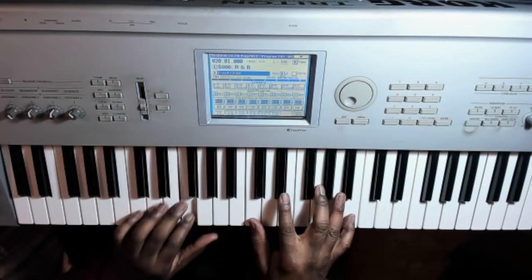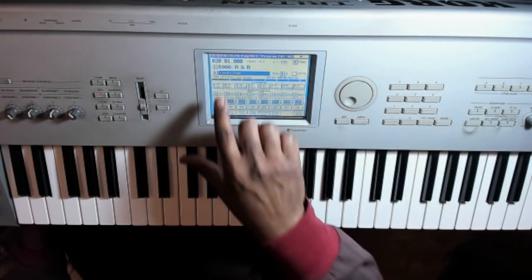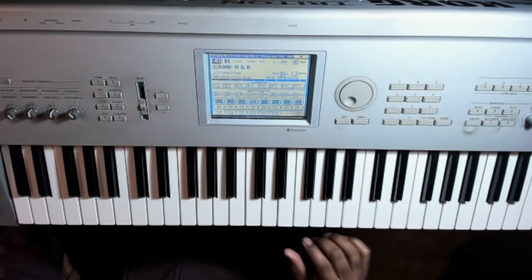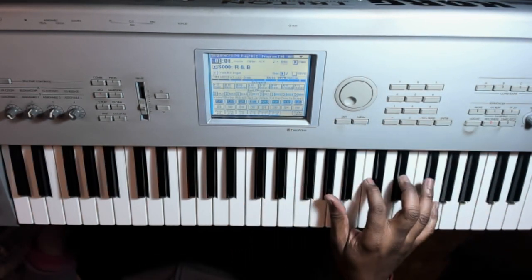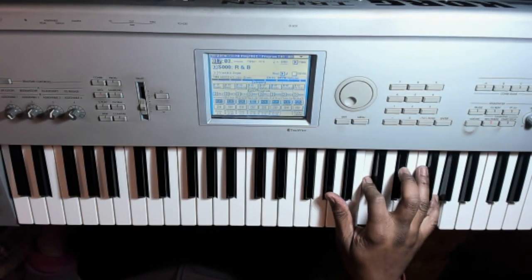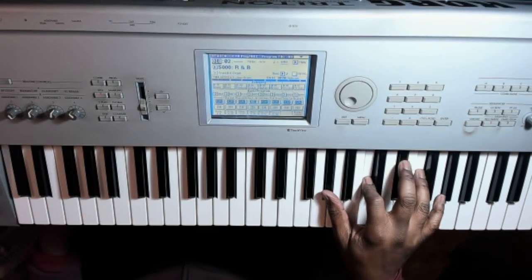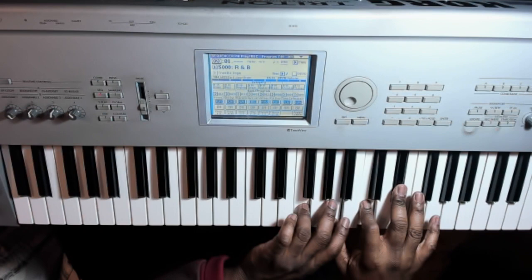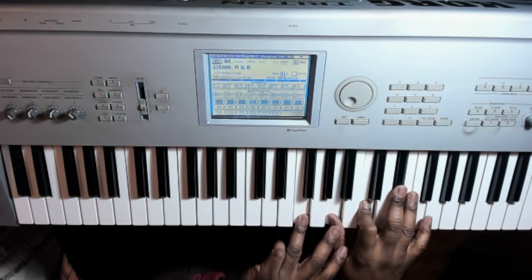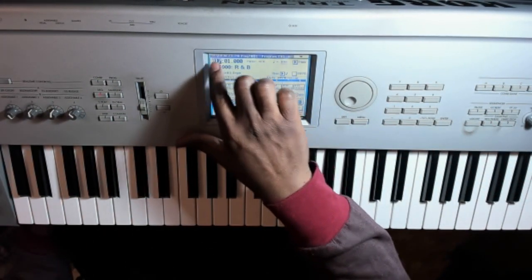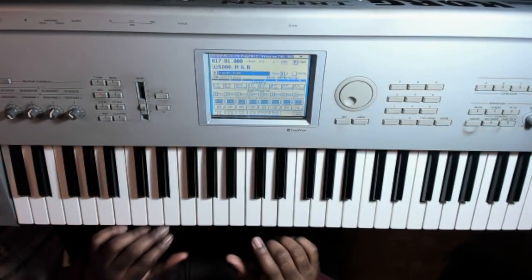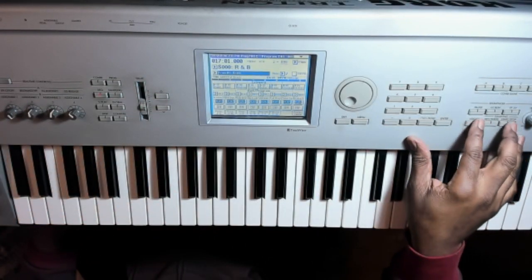But let's play one or two more instruments here. Go. Okay, put a few horns.